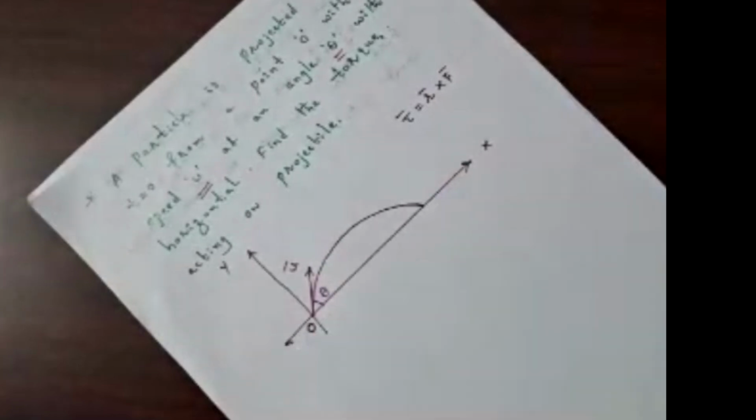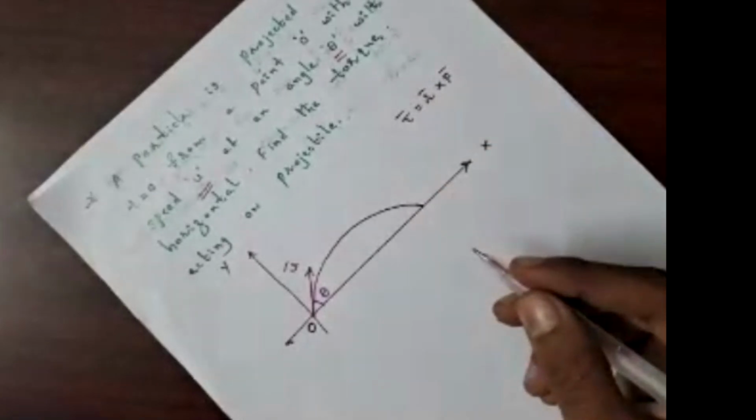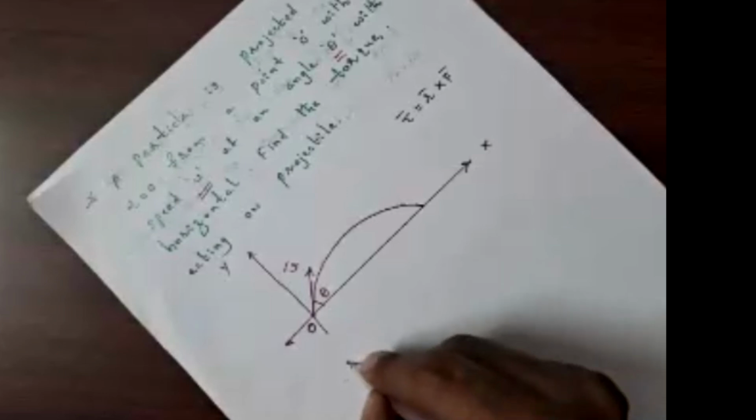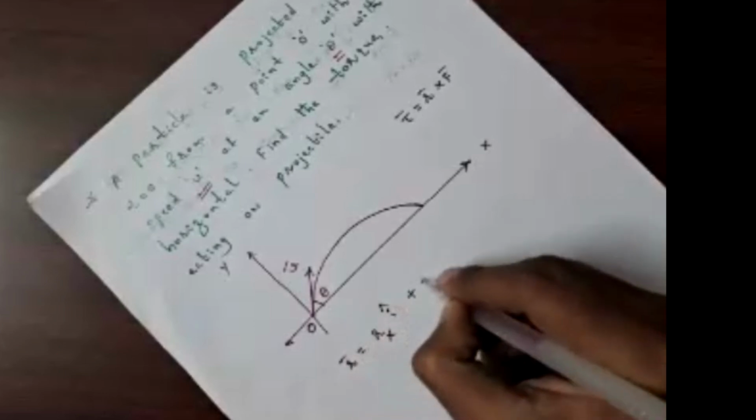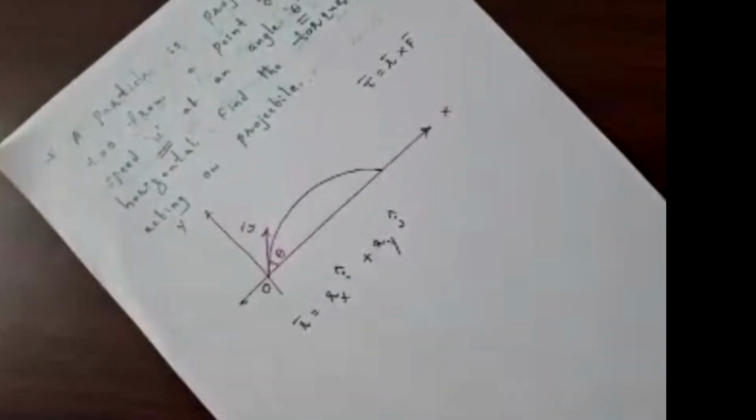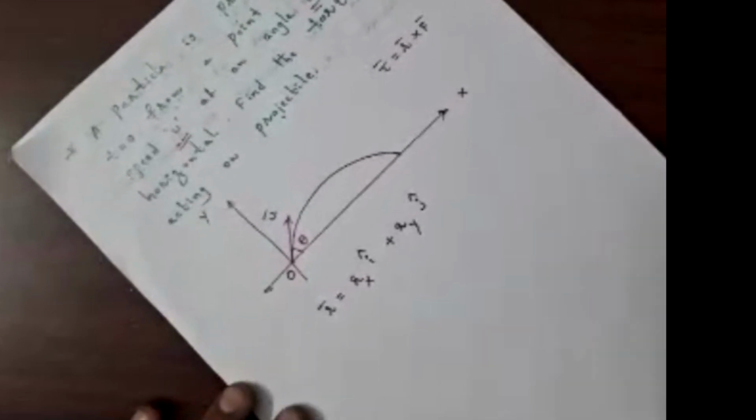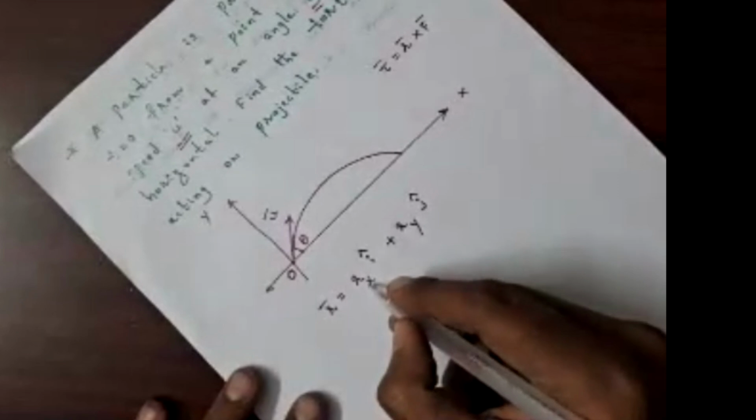So here at first I need to calculate r bar. Afterwards I need to consider f bar. This is the origin. r bar, what is the position vector? Here I am taking r bar as Rx i cap plus Ry j cap. In vector form, we write it like this: r bar is equal to Rx i cap plus Ry j cap.